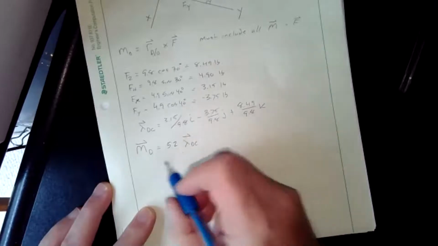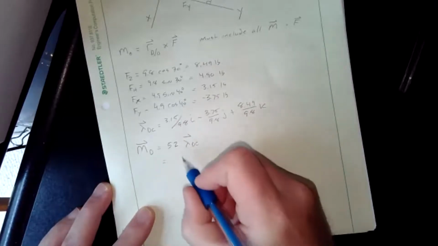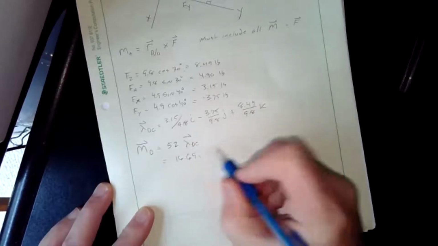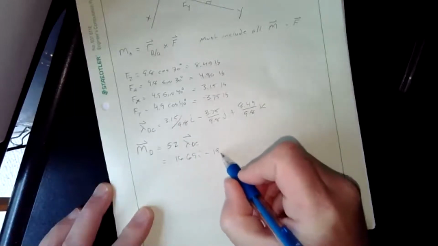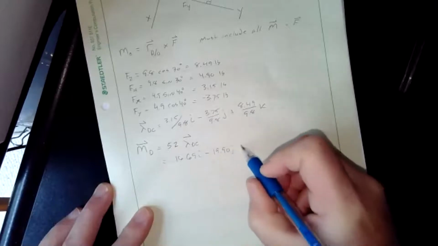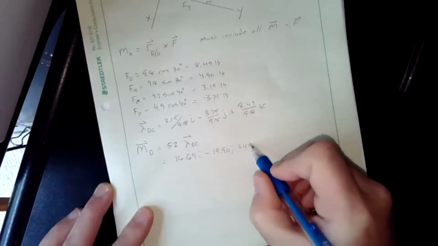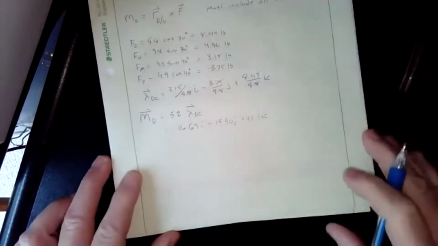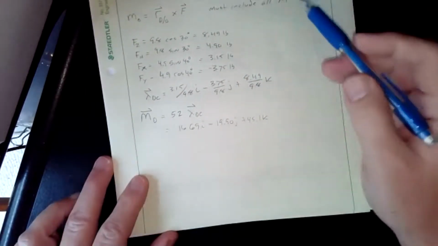I know you guys can do that, so I'm just going to write it out. It ends up being 16.69 I minus 19.90 J and plus 45.1 K. So that part was probably the tricky part to figure out, what you had to do with that 52 pounds.